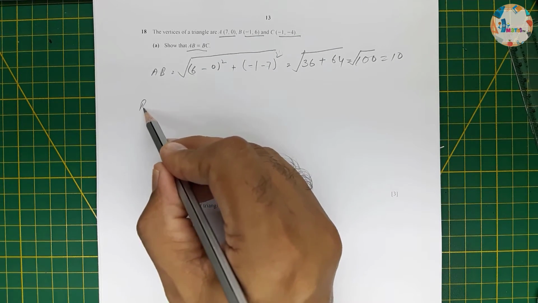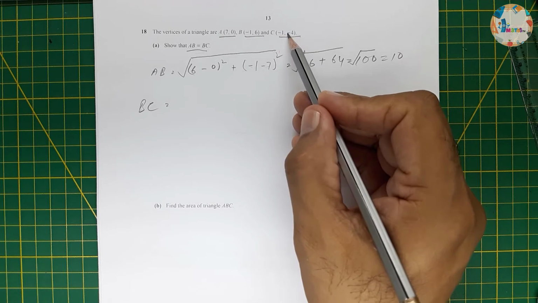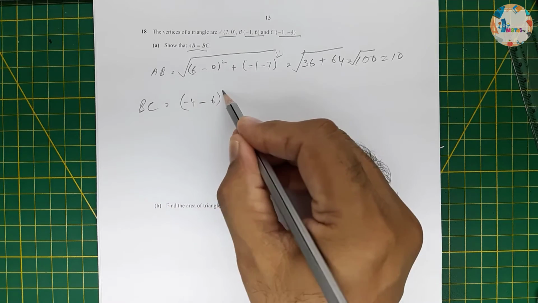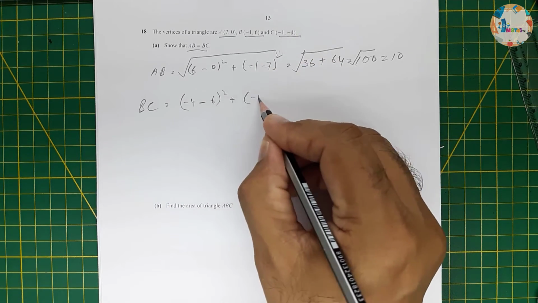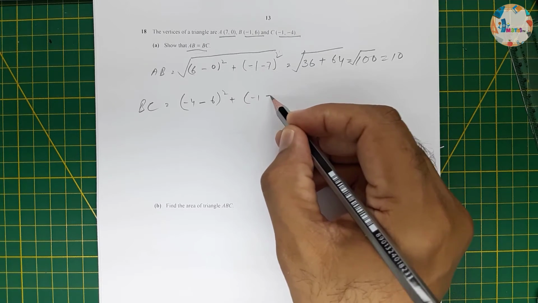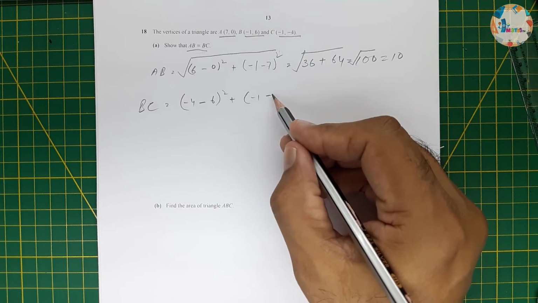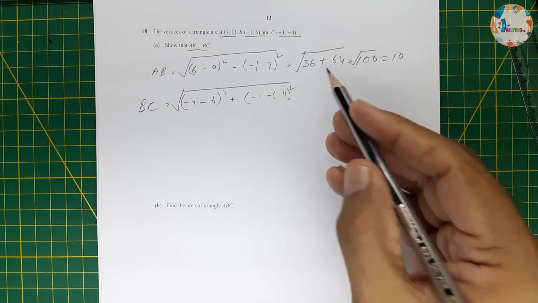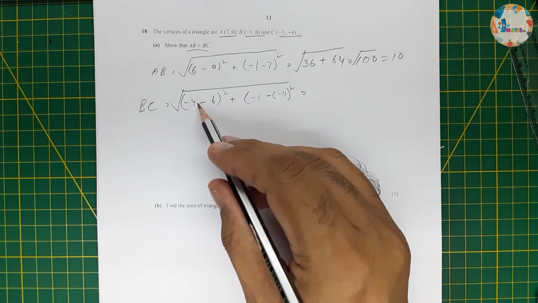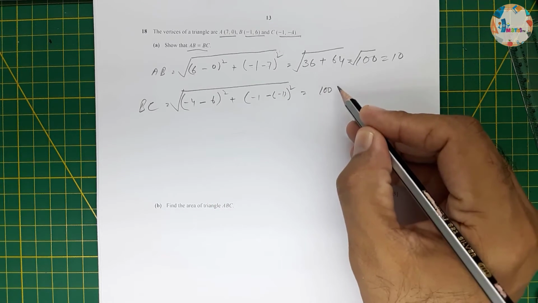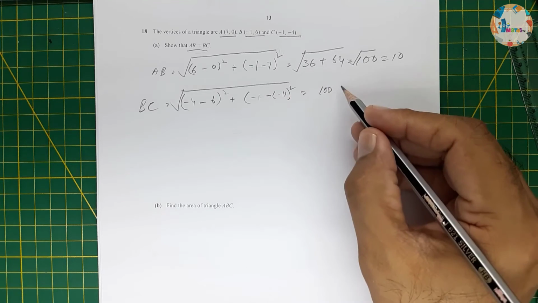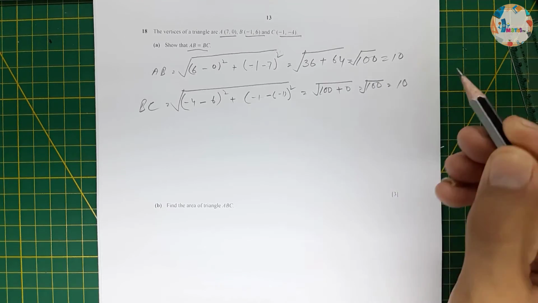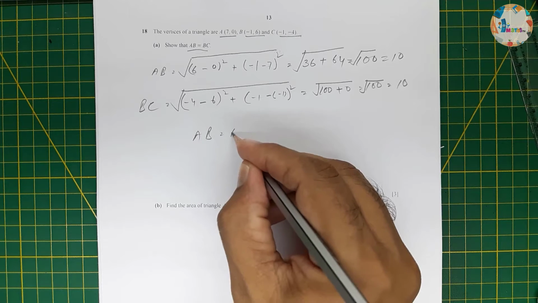And similarly we can write BC. BC will be this and this, so minus 4 and minus 6 squared, and plus minus 1 and minus this one, minus into minus 1 and squared under root. If we take this one, minus 10 squared will be 100, and this will be minus 1 plus 1 will be 0, so plus 0 under root, which is equal to 100 under root, which is 10. So we can write AB is equal to BC.